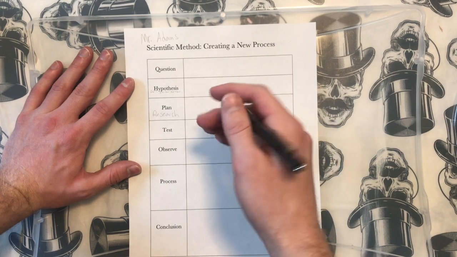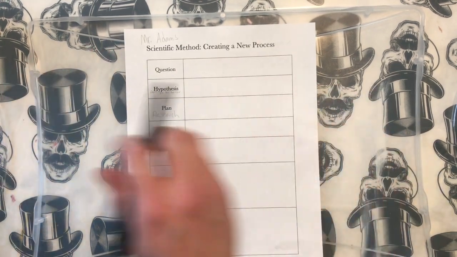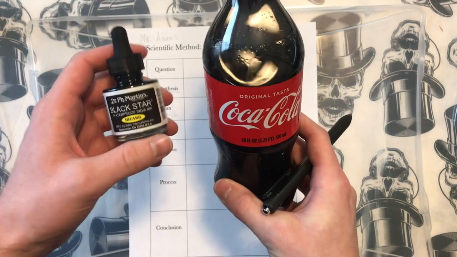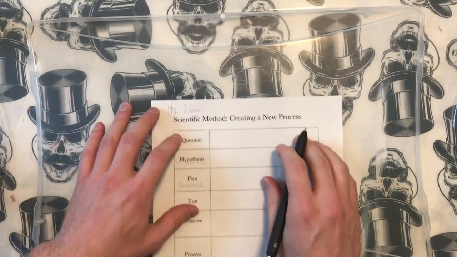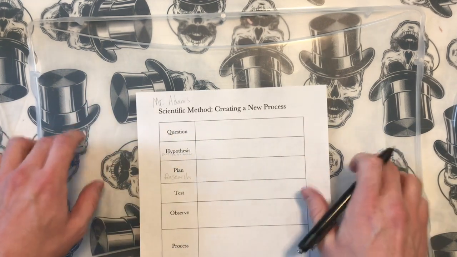My question here is, what will happen when I mix Coca-Cola with India ink? So that's going to be my question. I'm writing on this plastic thing, so it might not be legible. I got this plastic thing because I'm going to make a mess.